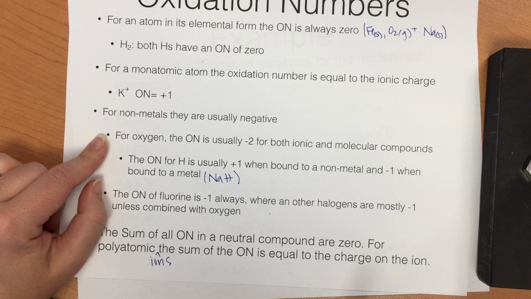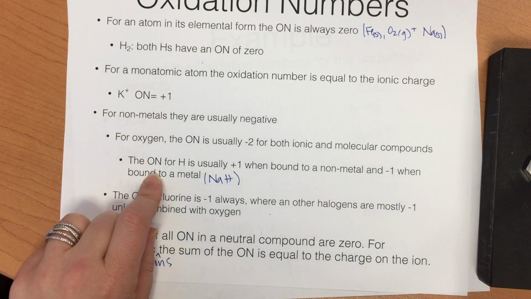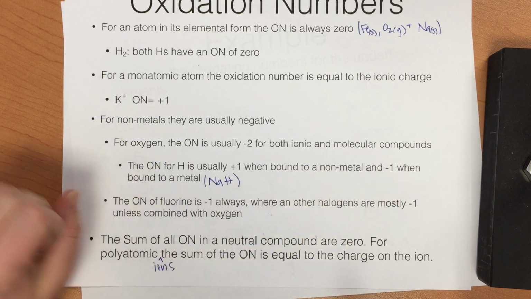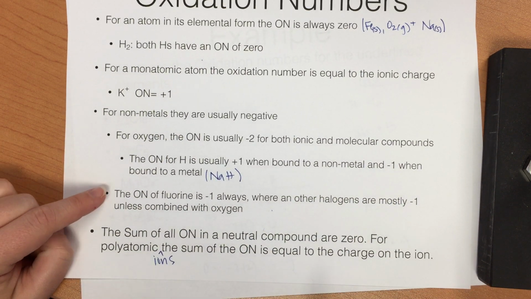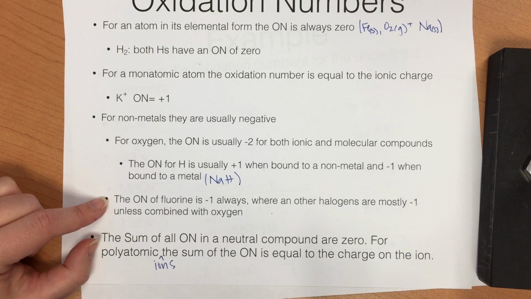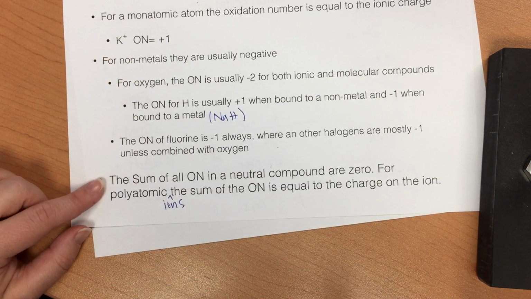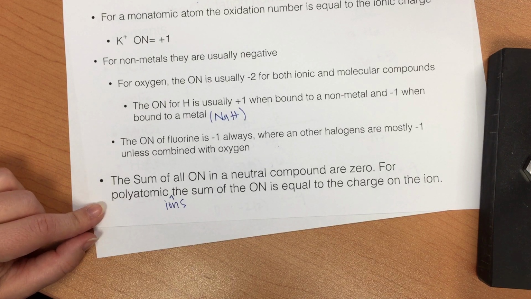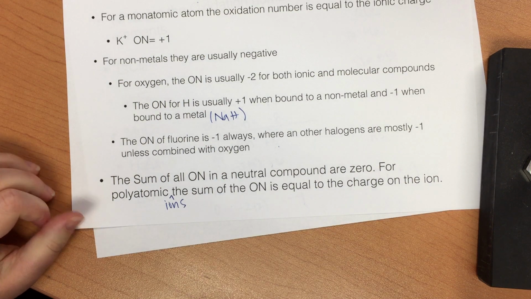Oxygen is -2 in most compounds. Hydrogen is usually +1 unless bound to a metal and only a metal, such as sodium hydride. The oxidation number of fluorine is -1. Other halogens are mostly -1. The sum of all oxidation numbers in a neutral compound is going to be 0. For polyatomic ions, the sum of the oxidation numbers is equal to the charge.